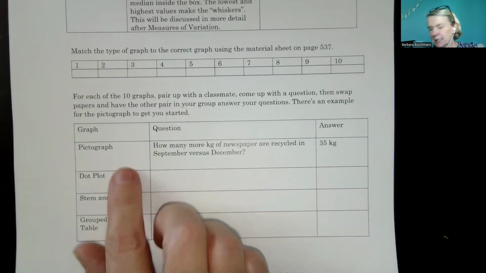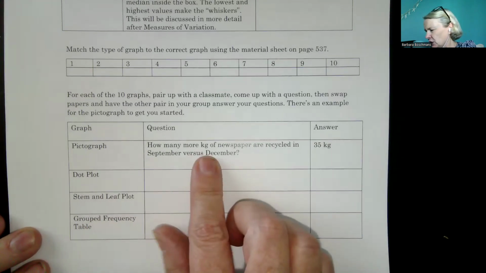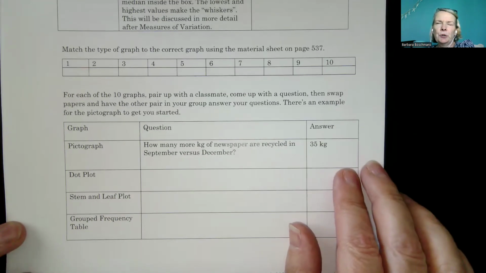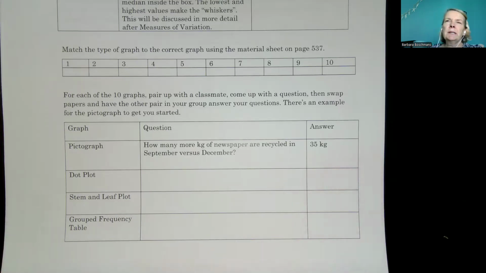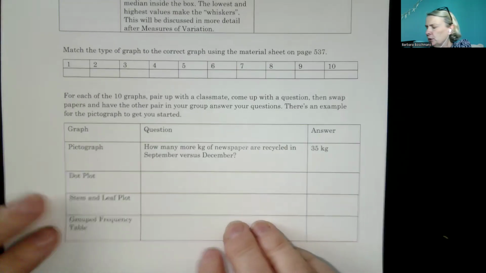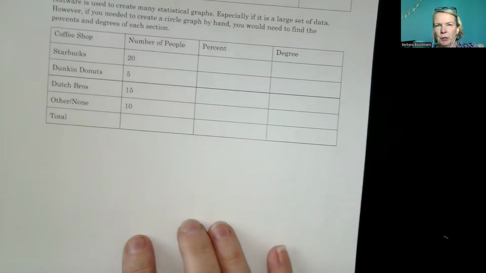Then for each type of graph, you want to ask a question and then answer your own question. So in 13.1, when you do the statistical problem solving, one of the things we often skip is this: we collect our data, we have a nice visual, a nice graph of our data, and then we stop as teachers. So it's important for students to interpret the graphs. Asking a question, or having students ask a question about the graph, is an important step that we cannot skip. So I gave you one example. Go ahead and come up with your own questions.